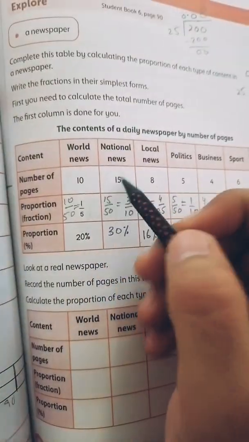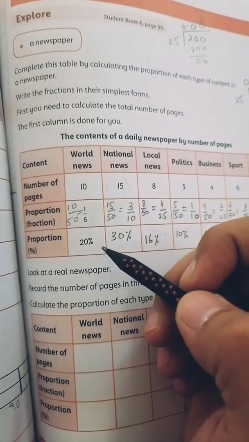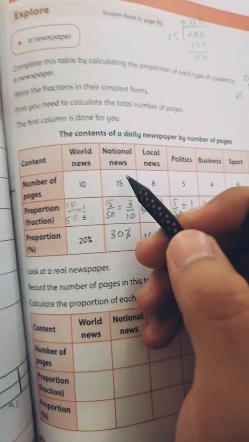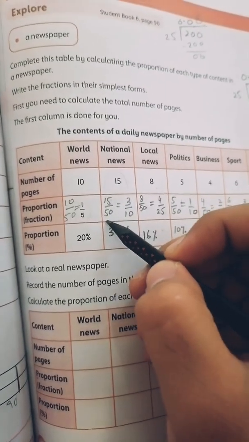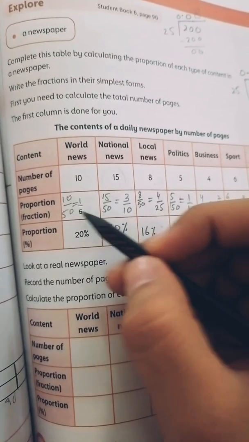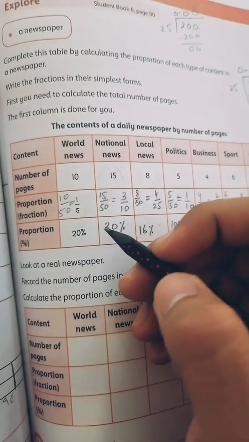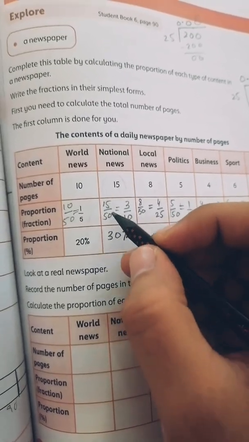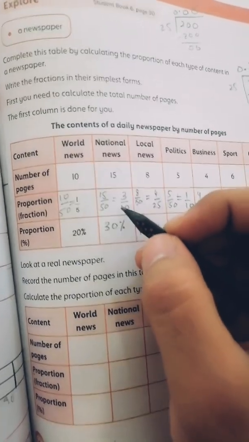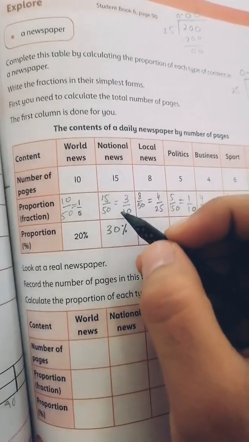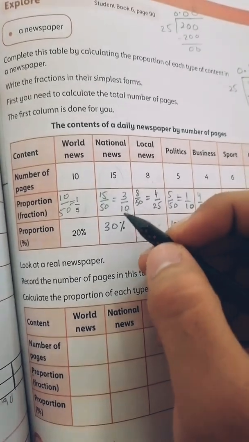Now the national news is 15 pages actually, and the total pages are 50. So 15 are national news, divided by the denominator 50, which means the total pages of the newspaper are 50. Change it to proportion. This is a fraction. Proportion is also a fraction, but the simplest and the smallest equivalent.